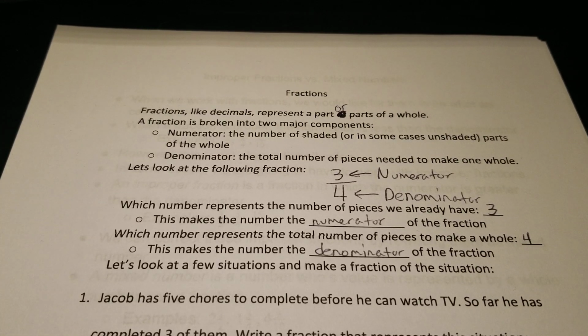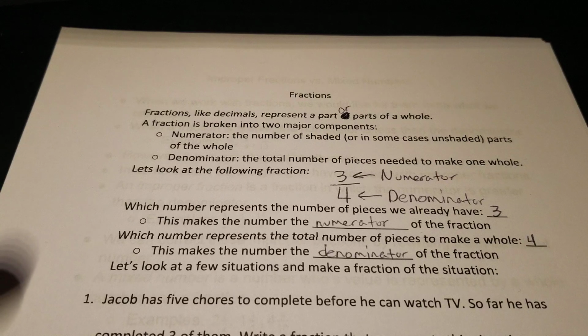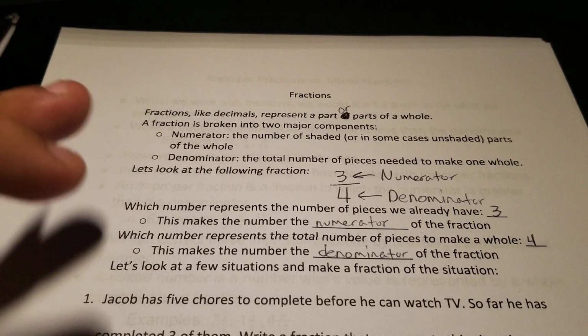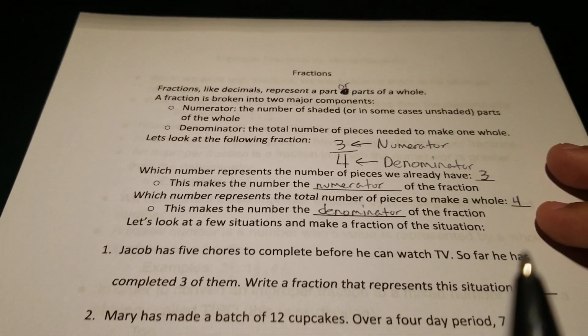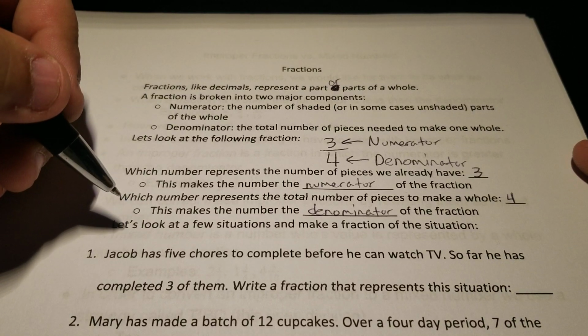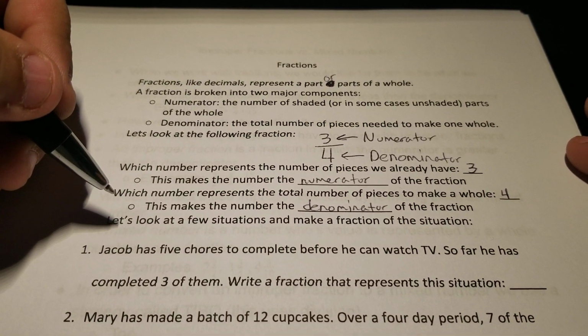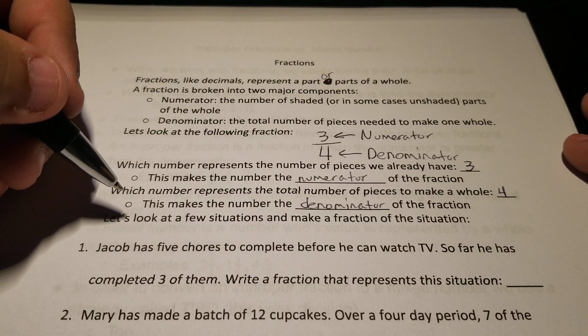This is kind of like a 3rd grade review, only now I'm going to show you 3 types of questions. One's going to be a 3rd grade review. Another one is going to be kind of an in-between between 3rd and 4th grade. And then number 3 is going to be a true 4th grade problem. So first one, number 1, it says, Jacob has 5 chores to complete before he can watch TV. So far, he has completed 3 of them. Write a fraction that represents this situation.